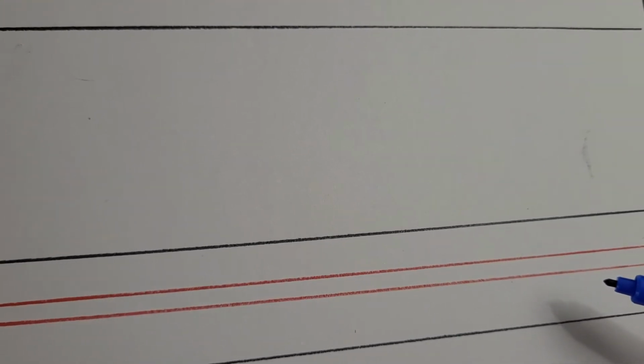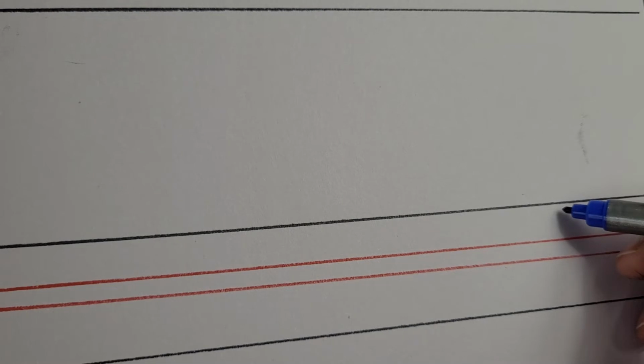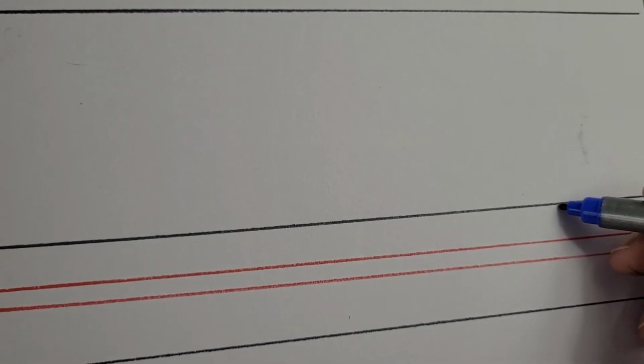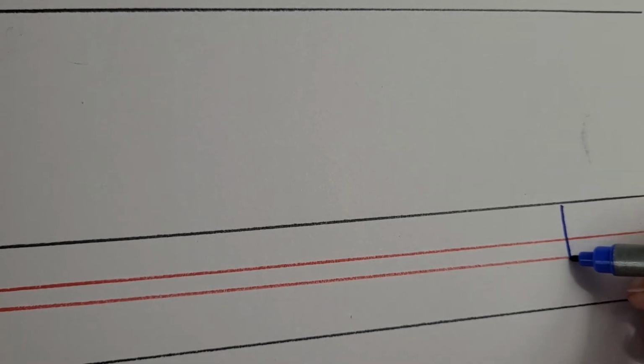We are going to use the same idea to practice font in Arabic. So let's practice letter Alif. We said letter Alif is like a stick. So you start from the top to the bottom. This is letter Alif.